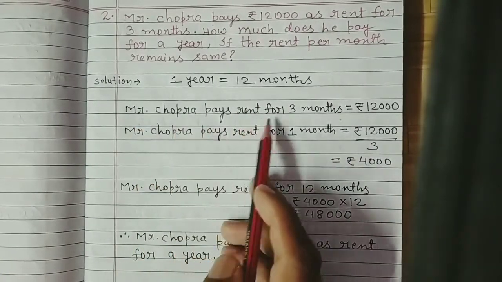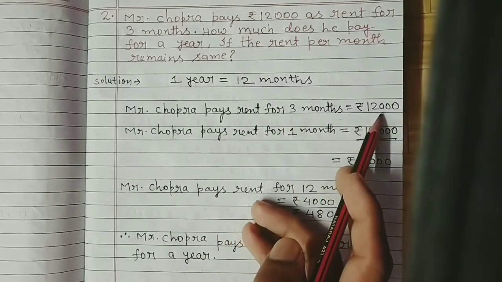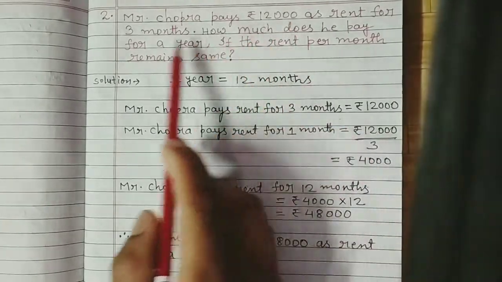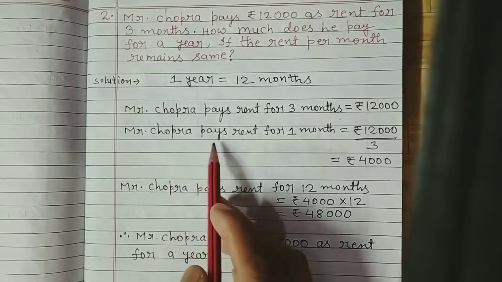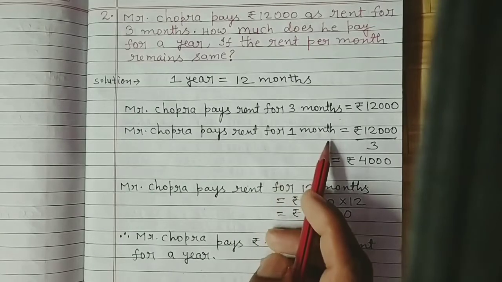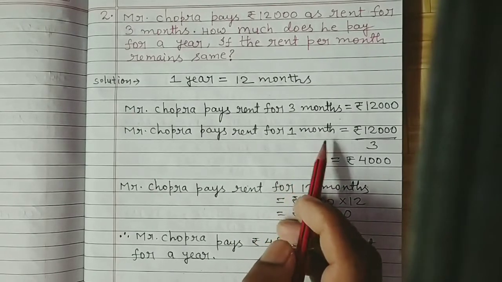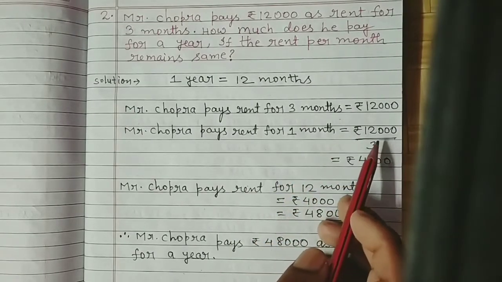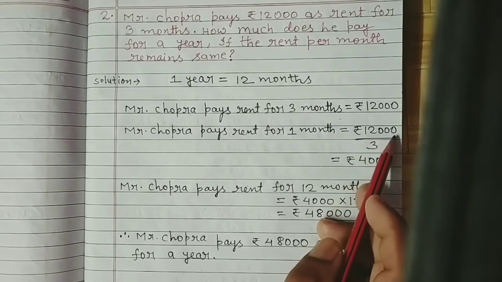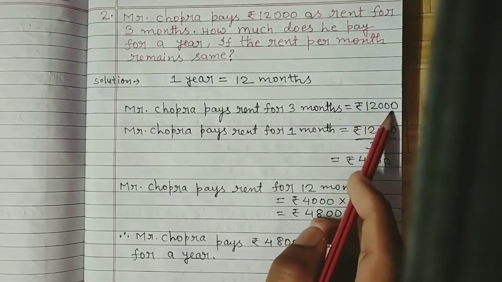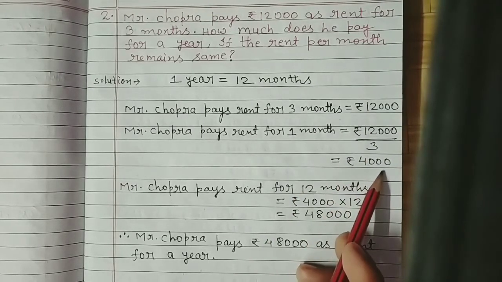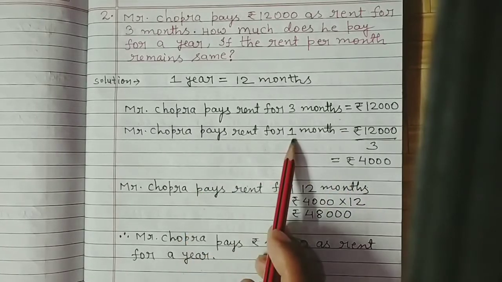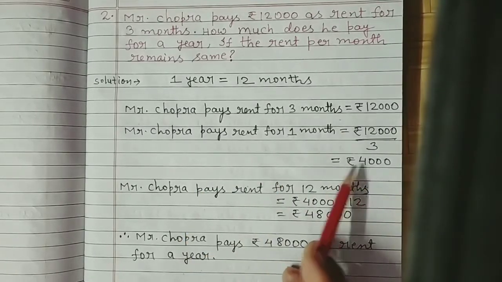So I have written here Mr. Chopra pays rent for 3 months equal to rupees 12,000, as it is given in the question. Then I have written Mr. Chopra pays rent for 1 month. For one quantity we always divide. So rupees 12,000 by 3, and it is equal to rupees 4,000. Now this is the rent for 1 month.